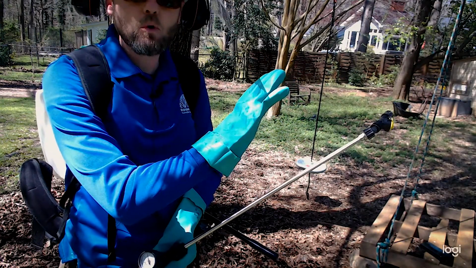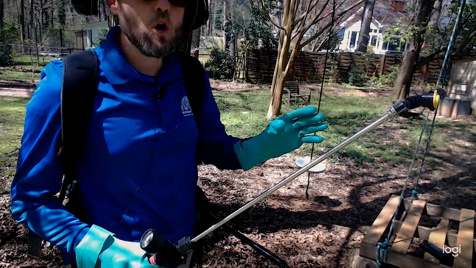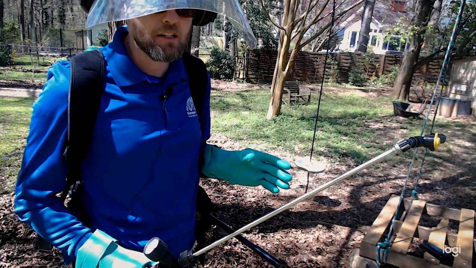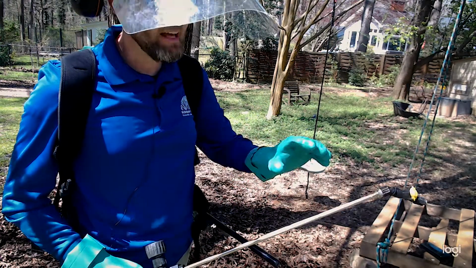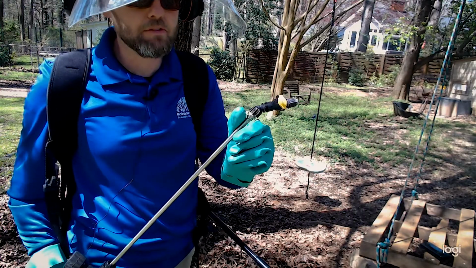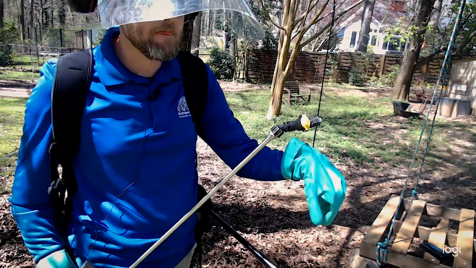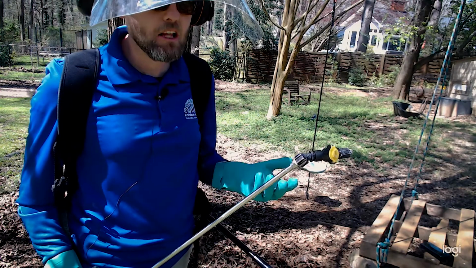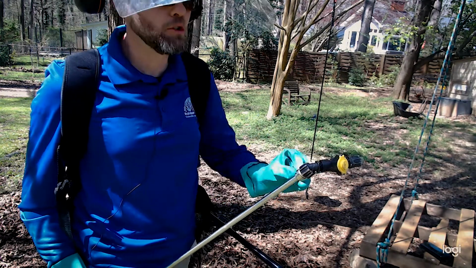That way I know exactly what pressure is coming out of the hose. I don't have to worry about over-pressurizing or under-pressurizing the system. So that is key: install your control flow valve so you can control the pressure coming out. The next part is we need to calibrate the time it takes for our solution to come out.